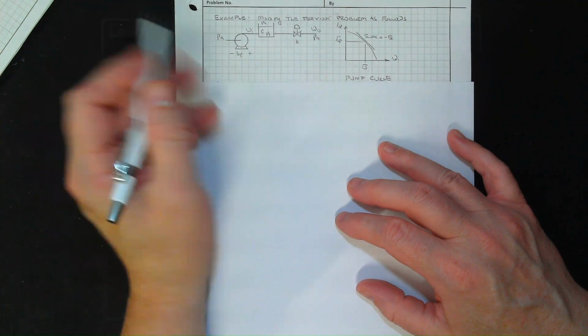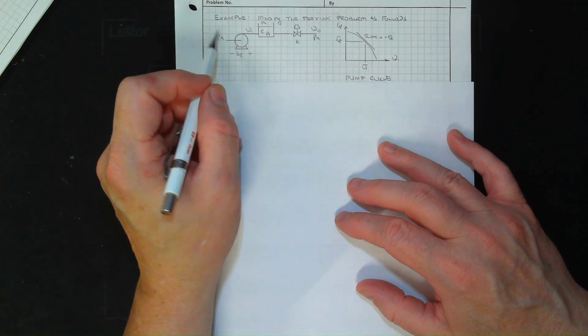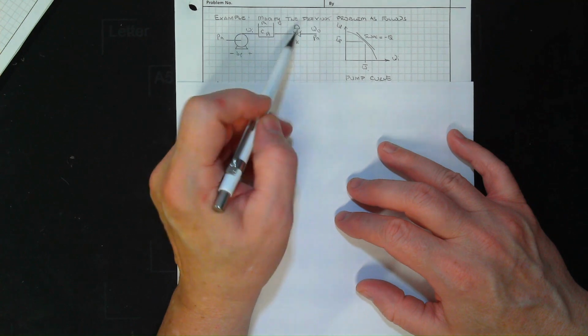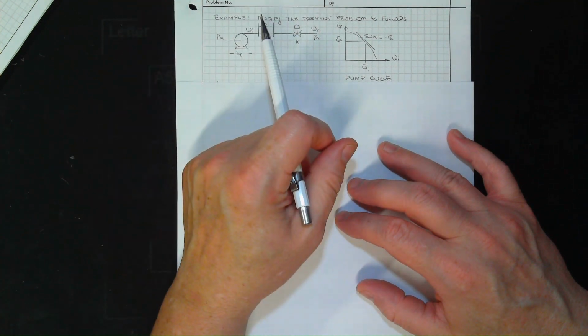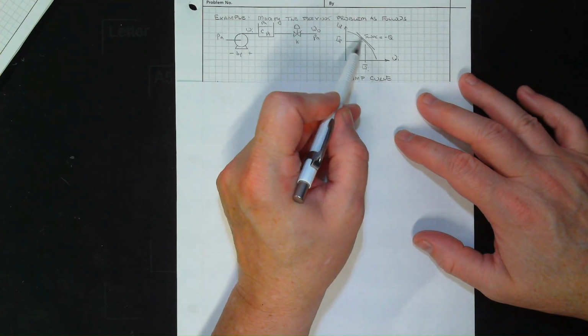So this could be like something used, I don't know, you're pumping out of one place. This is basically a surge tank, and you're pumping it to the next for whatever reason. All right. So this is what the valve curve looks like.